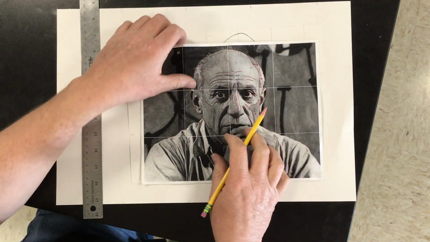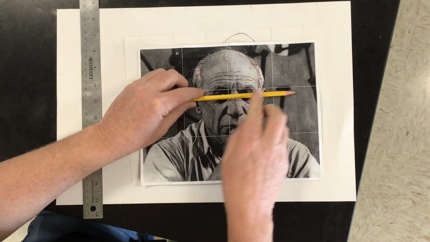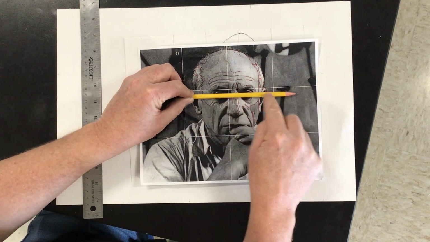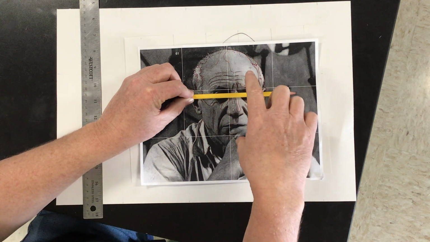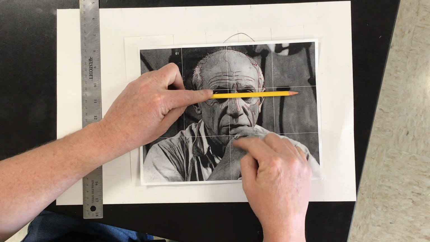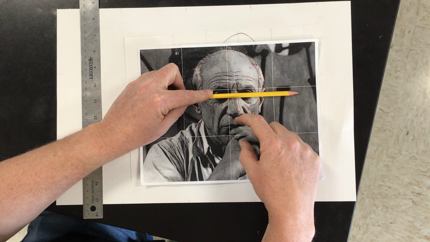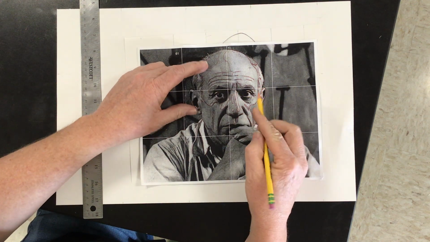So when we look at the face, we can look at some general features. The eyes are halfway on the head from top to chin. Halfway between the eyes and the chin is the bottom of the nose. And then halfway again is the mouth. Those are general rules.